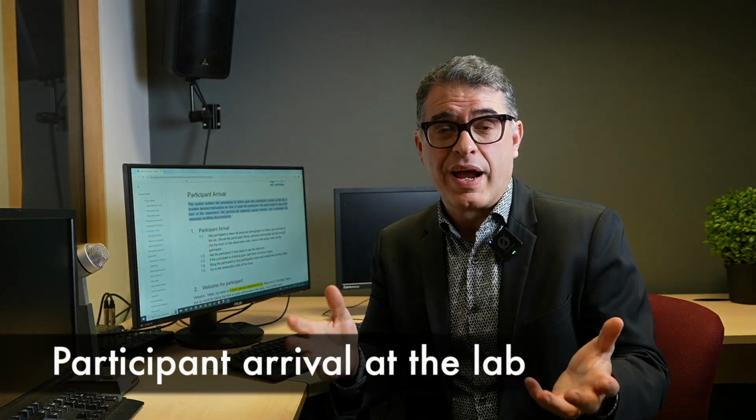Every experimental room has a specific red light to indicate that an experiment is currently running, and you want to make sure this light is on so that no one enters your room while you're collecting the data with your participant. The next section is about the participant's arrival at the lab.